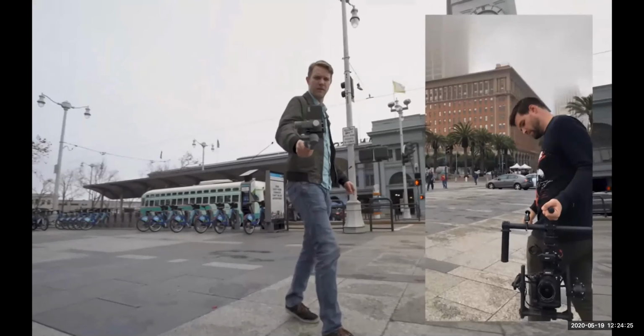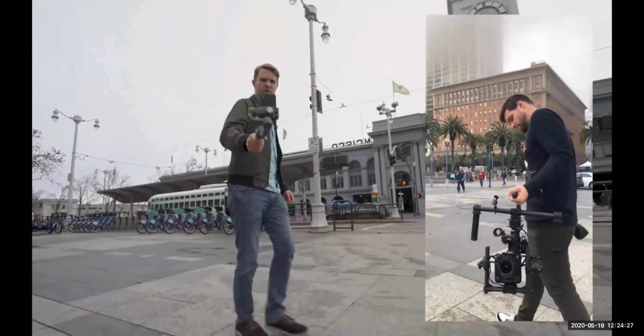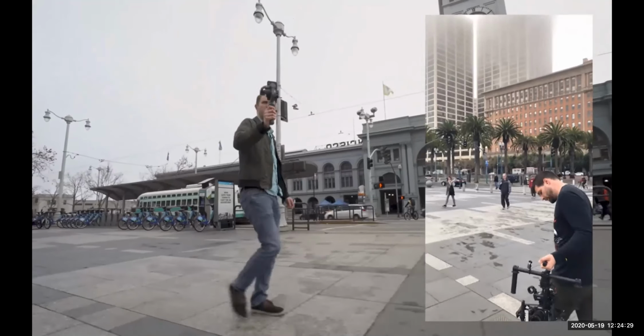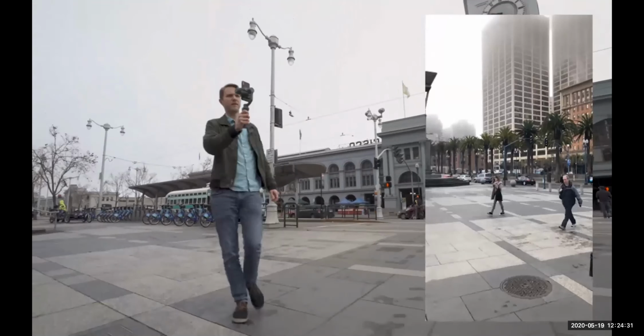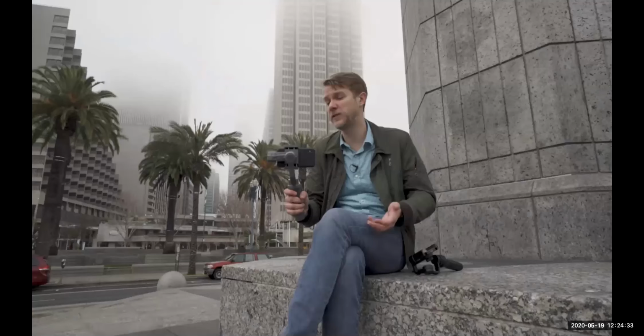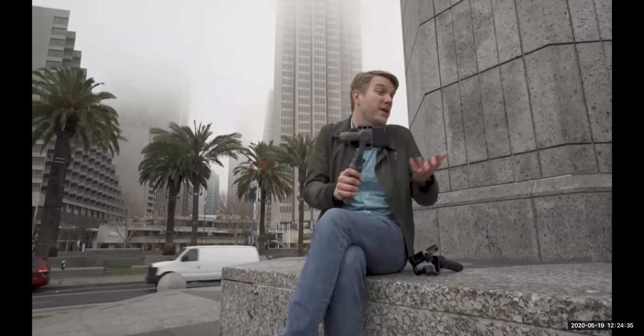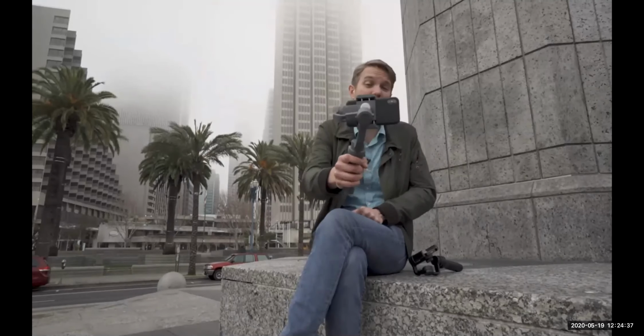So, as I've been saying over and over again, this thing, the DJI Osmo 2, is only 129 bucks. It's available for pre-order now, and if you're really looking to up your video game with your phone, it's almost an impulse purchase. I think a lot of people are going to be picking this thing up.